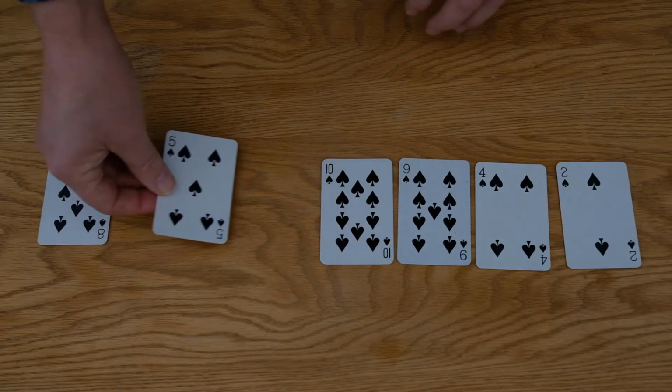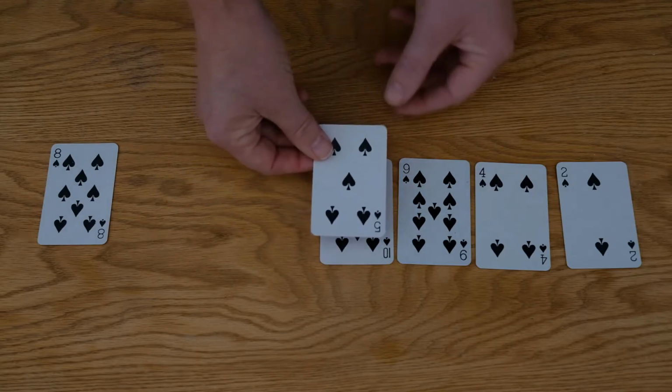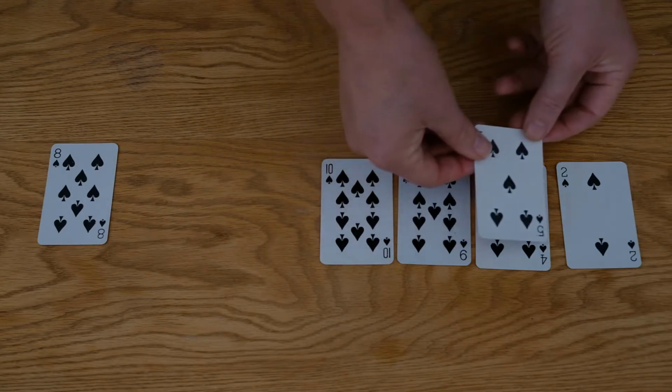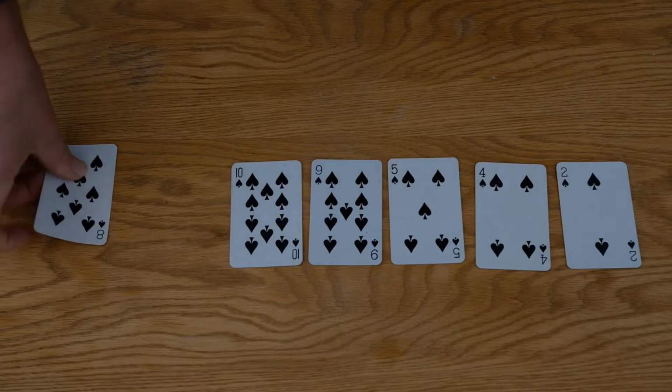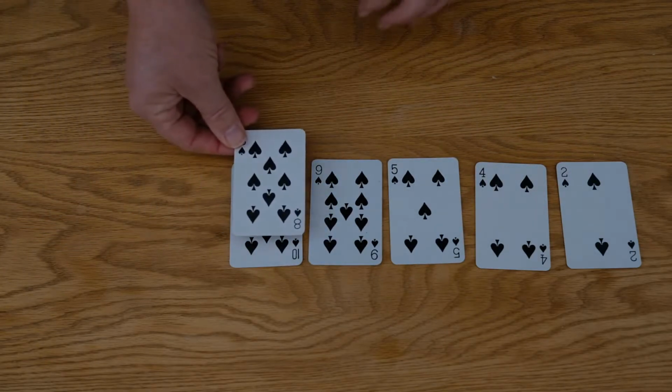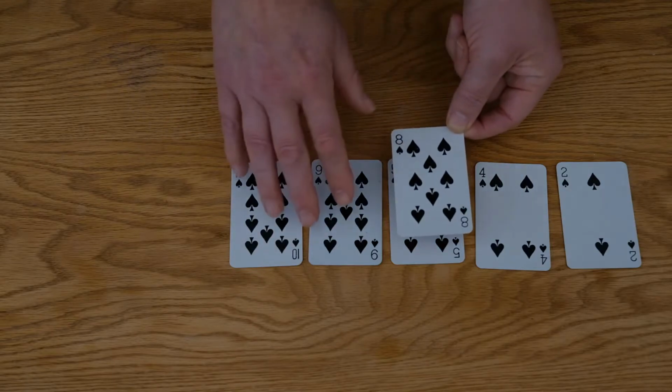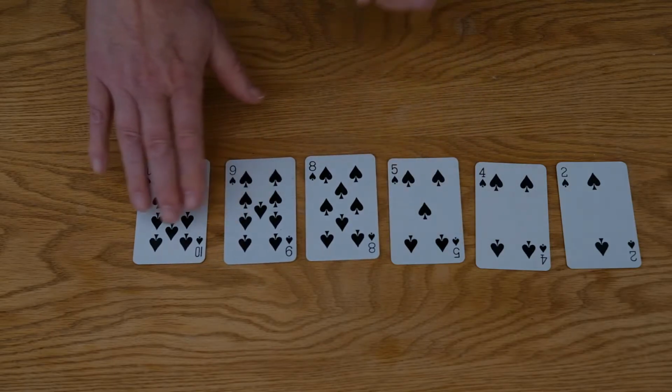So we take our 5 comes in, it's lower than the 10, it's lower than the 9, it's higher than the 4, so it will slot in there. And our last card is the 8, smaller than a 10, smaller than a 9, higher than a 5, so that's where it goes.